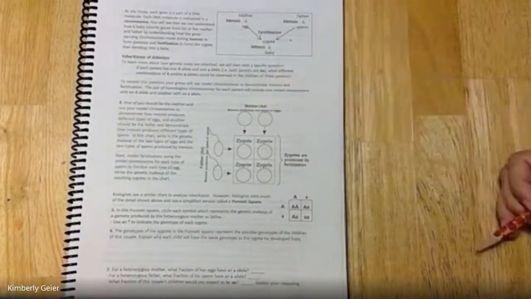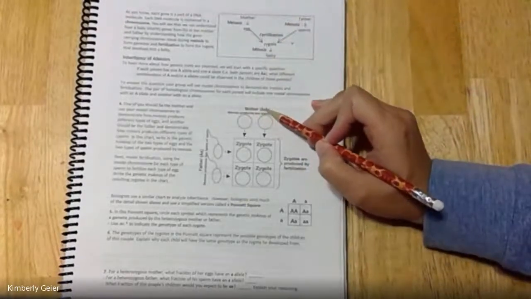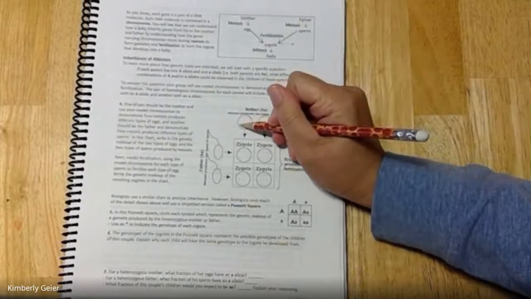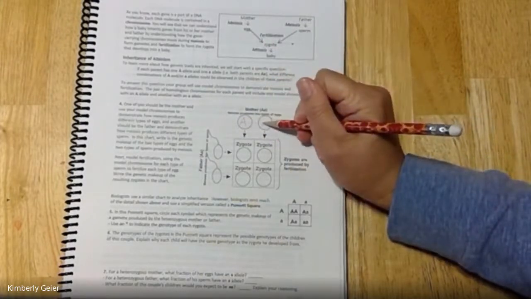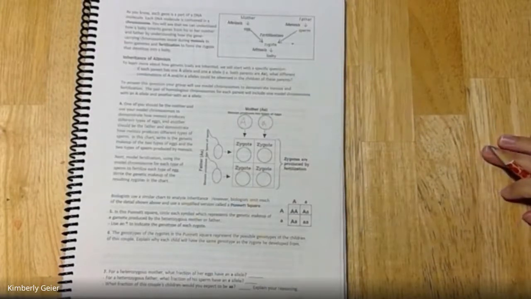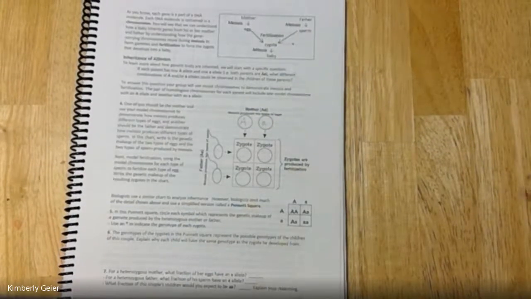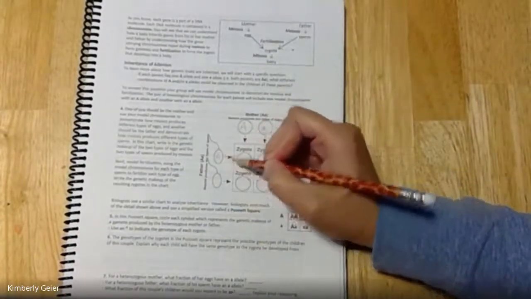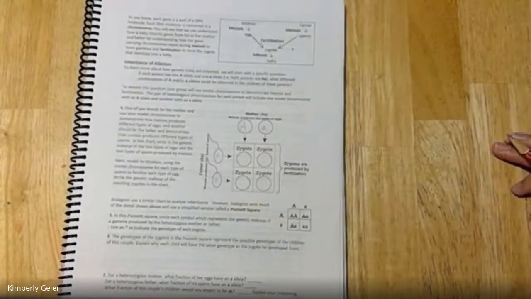So here for mom, we can see if mom was big A, little a, then half of the eggs would have a big A and half of the eggs would have a little a. And I'll bet you could imagine if we did the same thing for dad chromosomes, half the sperm would have a big A and half the sperm would have a little a.